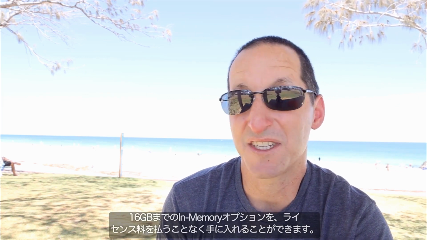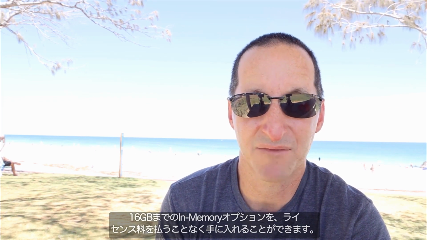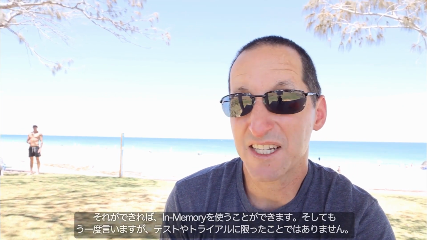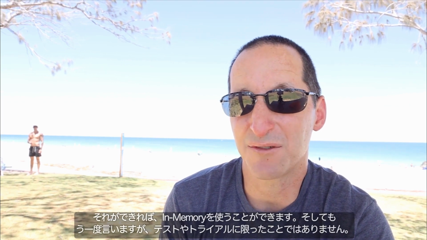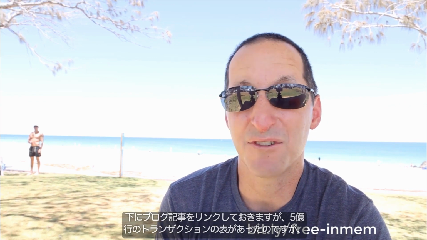You can have up to 16 gigabytes of in-memory option with no license to be paid. Just make sure you're on the latest release updates of 19, 19.8 or 19.9. But once you've done that, you can now use in-memory. And once again, it's not just for testing or trials. I'll link a blog post below which shows you that we had a 500 million row table of transactions and we managed to squeeze that into in-memory due to the nice compression algorithms.